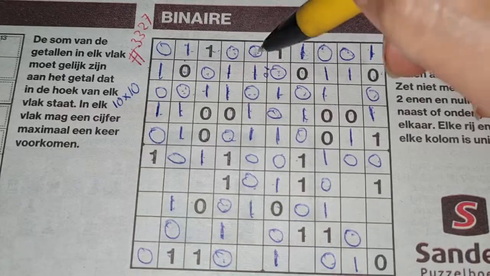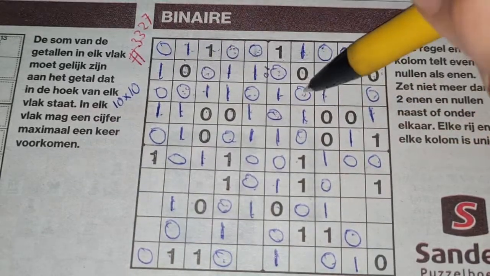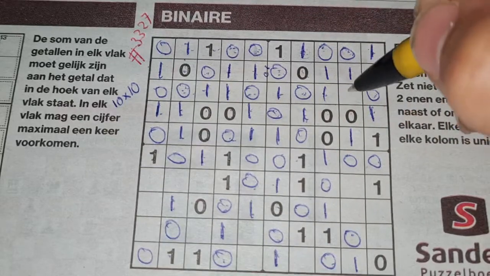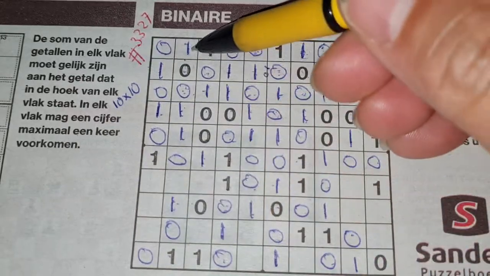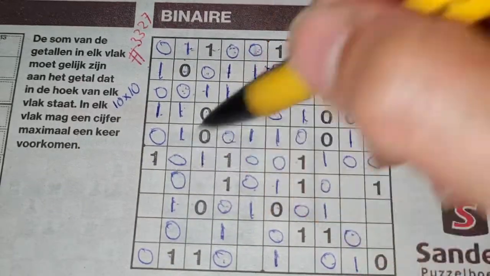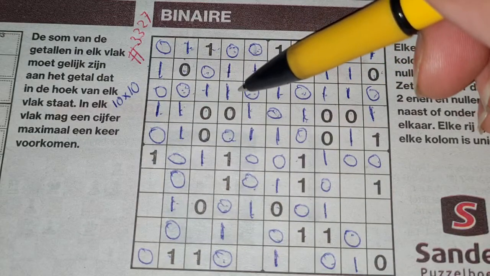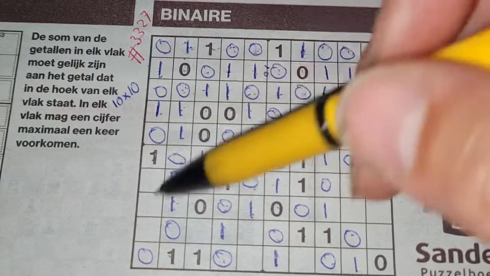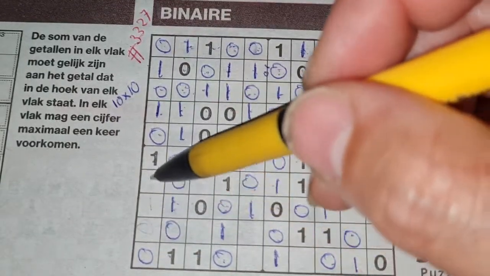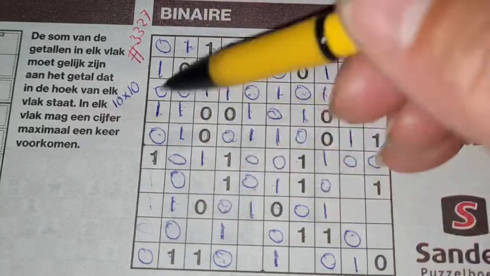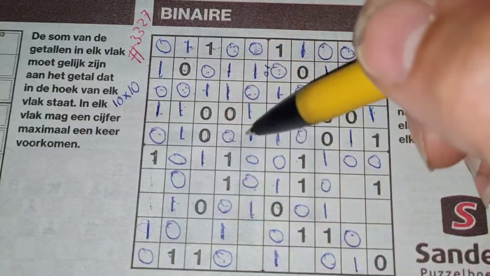Okay. 1, 2, 3, 4, 5. Double check. 1, 2, 3, 4, 5 O's. So the rest are ones. 1, 2, 3, 4, 5 ones. So the rest are O's. Then 1, 2, 3, 4. 4 O's. If I place number 5 here, then we have 3 ones in a row in this column. Not allowed by one of the rules. So this cannot be an O. This should be a 1.